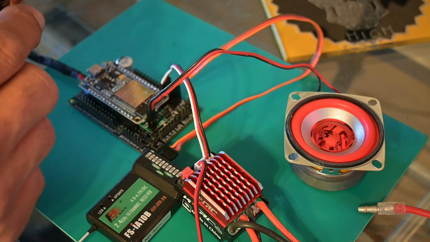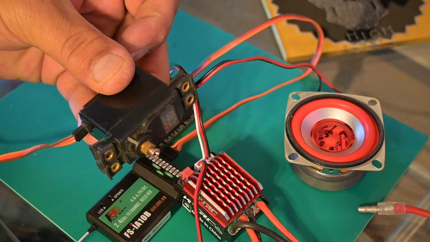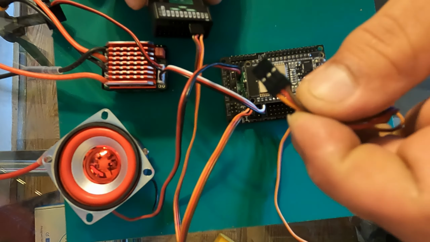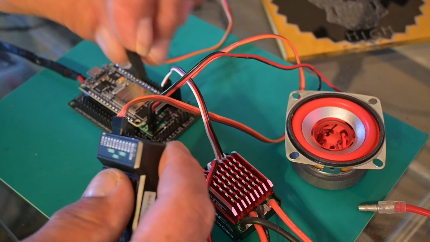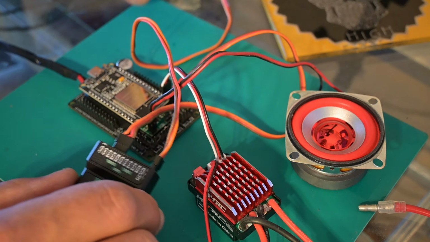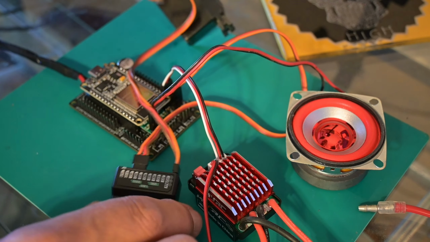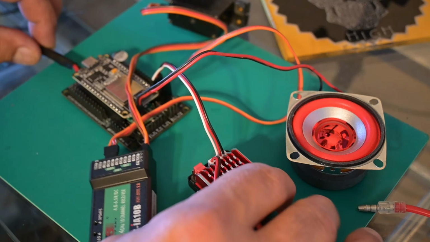Okay, and then the servo is actually going to get hooked directly into the receiver. It's not going to get hooked into the microcontroller. Even though it might work, I haven't tried it that way, but I think it will work. But I'm just going to hook it directly into the receiver. Okay, and then that's pretty much it.